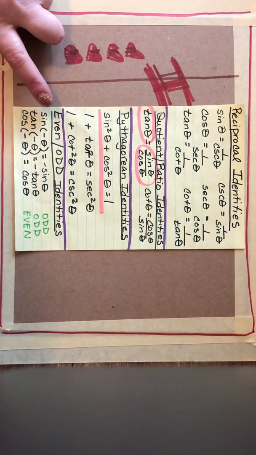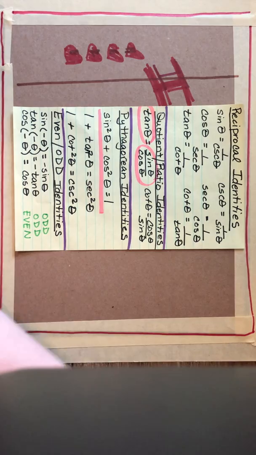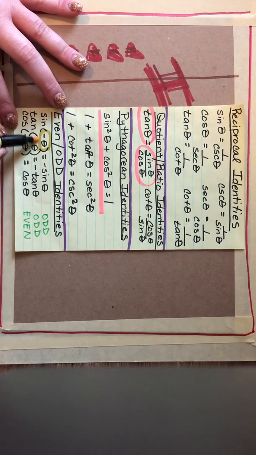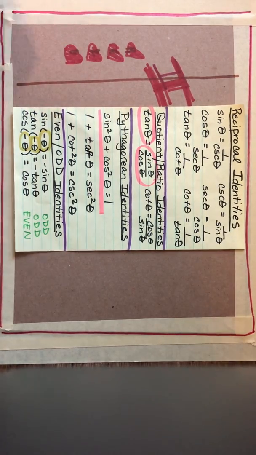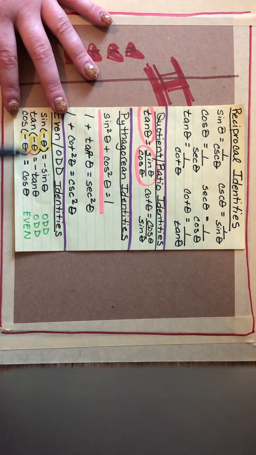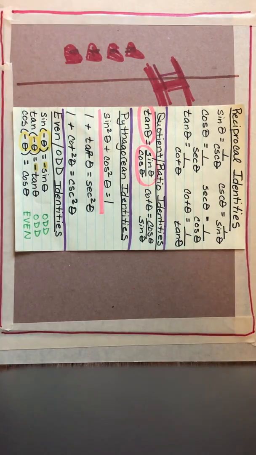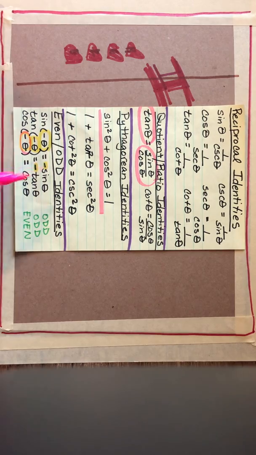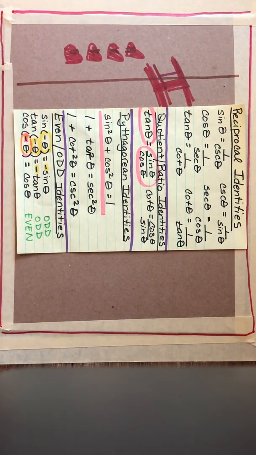And then there's these strange even odd identities. All these do is take a negative in the parentheses and do something with it. So the odd identities are sine and tangent, because if you have a sine of a negative angle or sine of a negative theta, whatever, the negative just plops out in front. Same thing for tangent. If there's a negative inside the parentheses, it plops out in front. The only one different is cosine, because it is even, and with cosine, the negative in the parentheses just disappears.